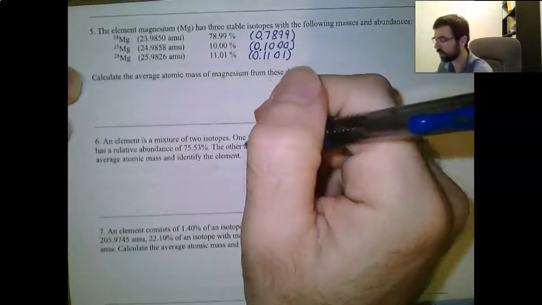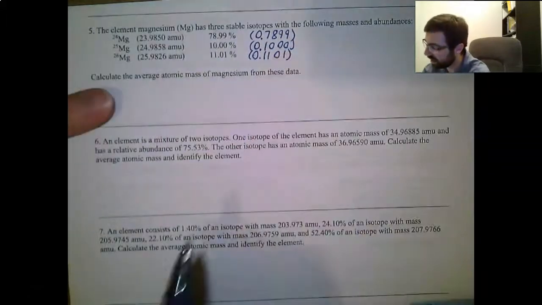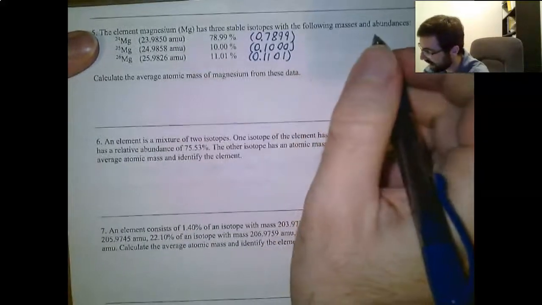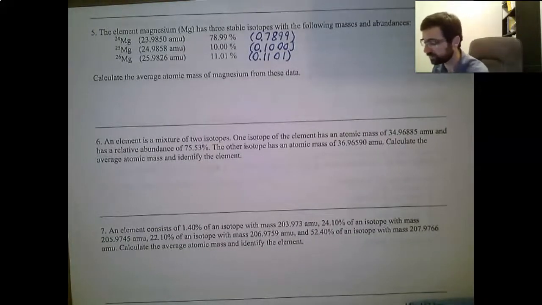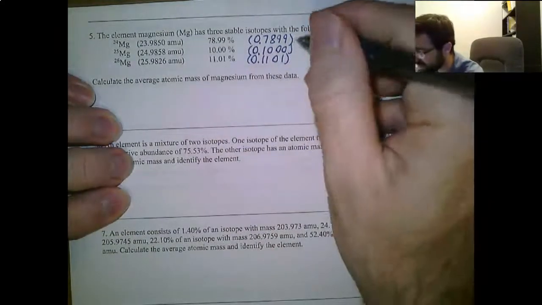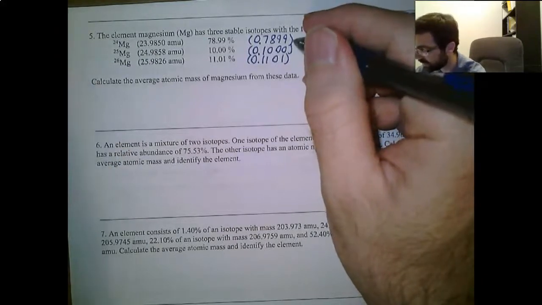Okay, so I could start with that, and then I could multiply by this number with each of them, get an answer for each, and then add them up. That would be one way of doing this, and that would be totally fine. In fact, that's a way to keep track of your sig figs. But if you need to just do this really quickly, I'll show you another way of doing it.